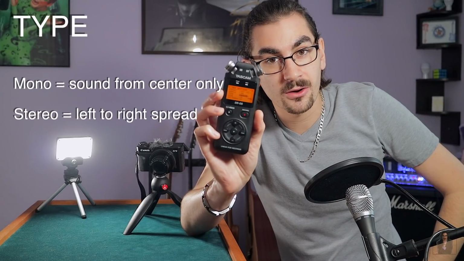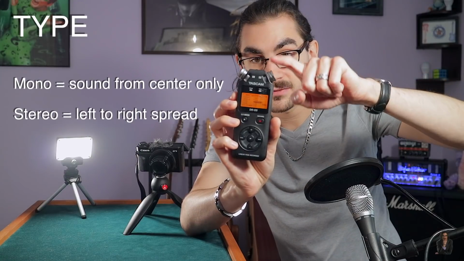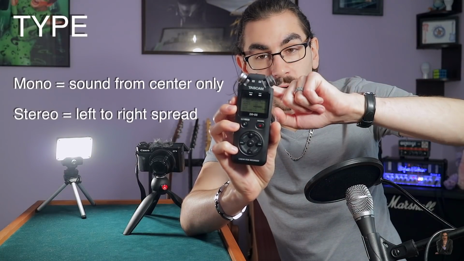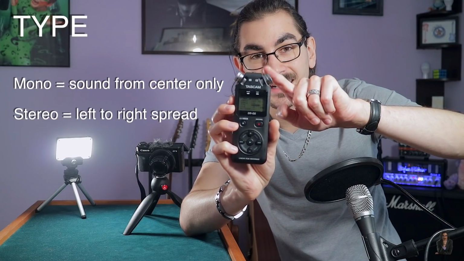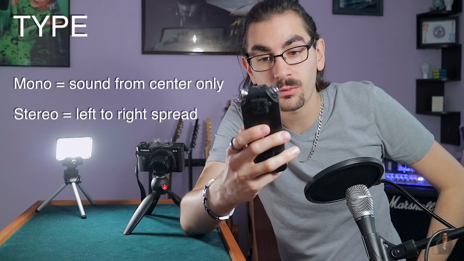If you choose stereo, now this is the left and this is the right. You're going to record noises. You're going to hear stuff coming out of the left and out of the right. So let me actually hit record here.